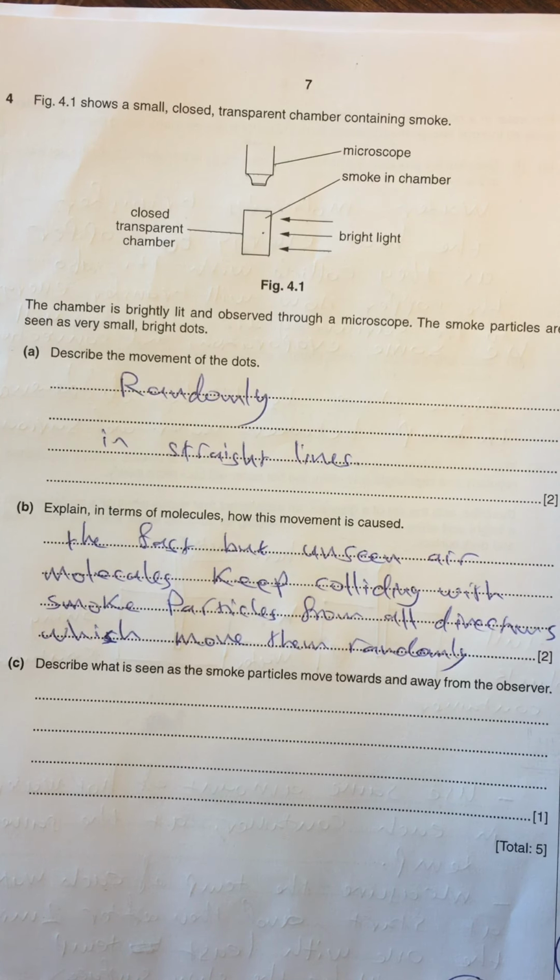Okay, now the last part: describe what is seen as the smoke particles move toward and away from the observer.